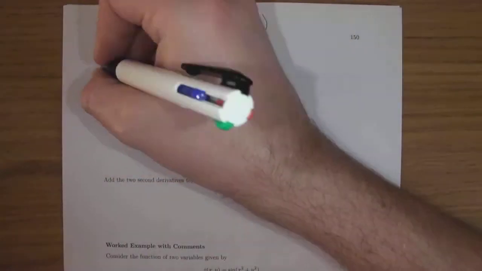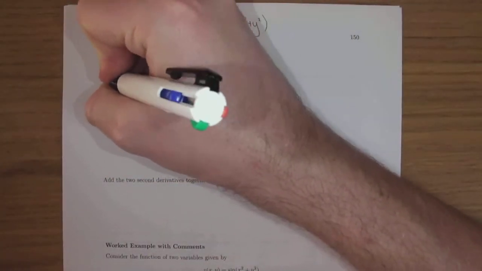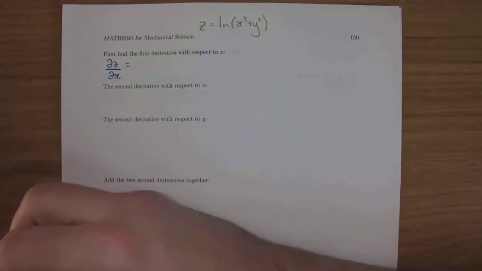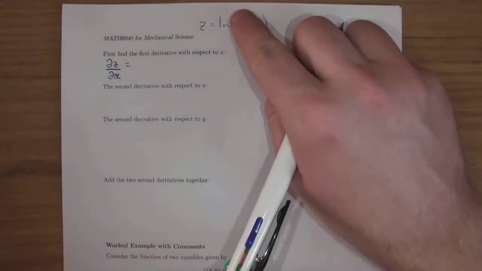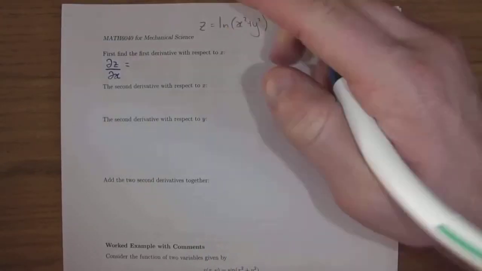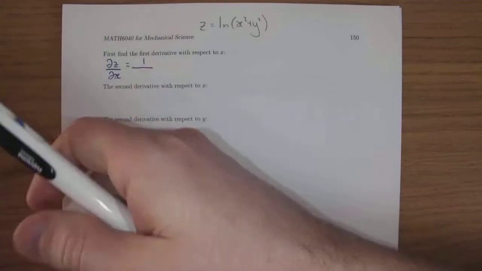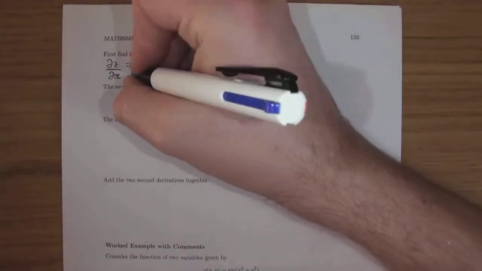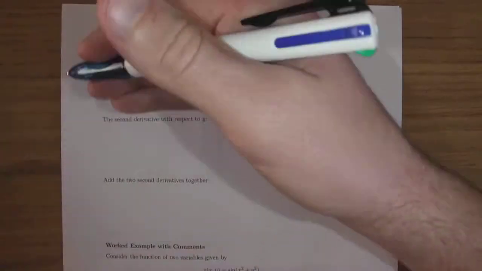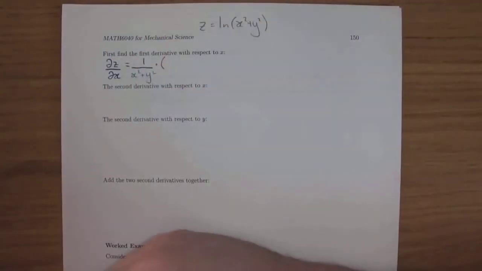Right, so we want to find the second derivative with respect to x. We start by doing the first derivative with respect to x. This is log as a function of x squared plus y squared, so it certainly needs the chain rule. The chain rule says differentiate the outside function, log of x. The derivative of log of x is 1 over x. The chain rule says evaluate at the inside, that's x squared plus y squared. The chain rule says multiply by the derivative of what's inside, and I want to differentiate with respect to x.